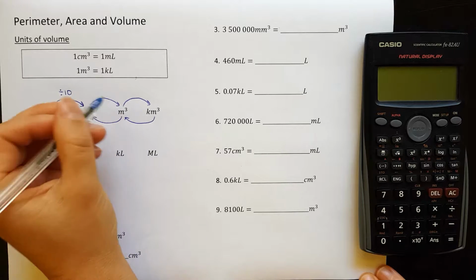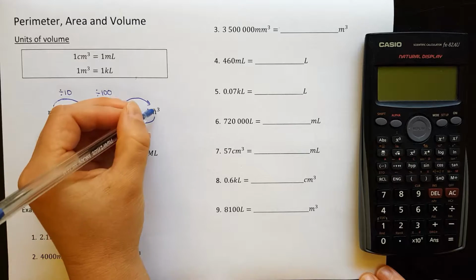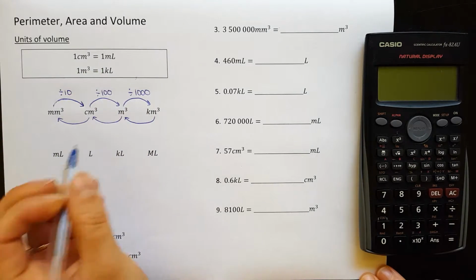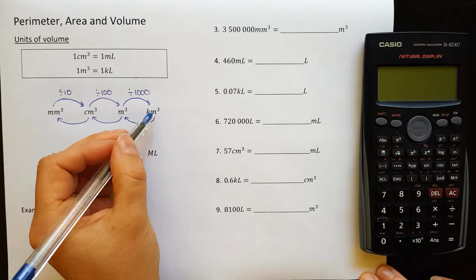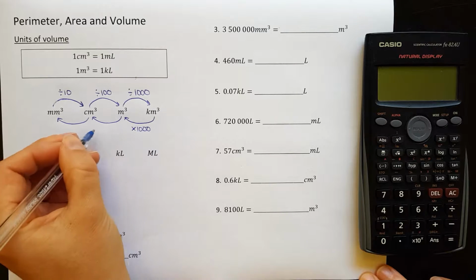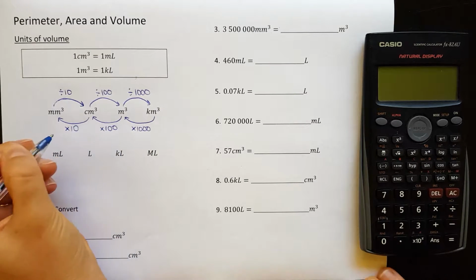From centimeters to meters, we divide by 100. And from meters to kilometers, we divide by 1,000. If we want to go the opposite direction, from kilometers to meters, we have to times by 1,000. And you get the idea, times by 100 and times by 10.